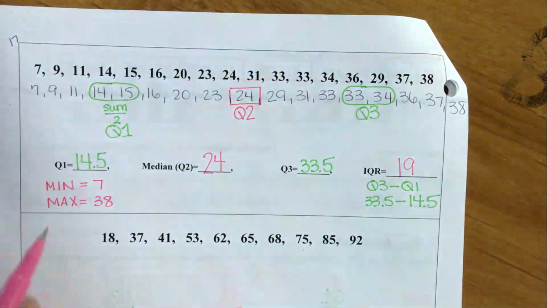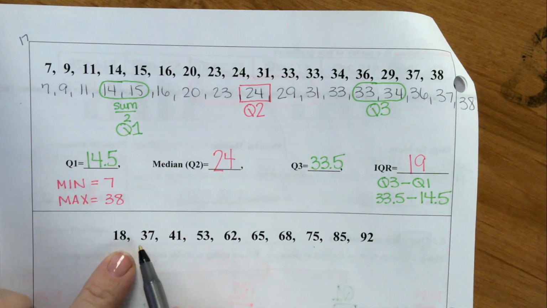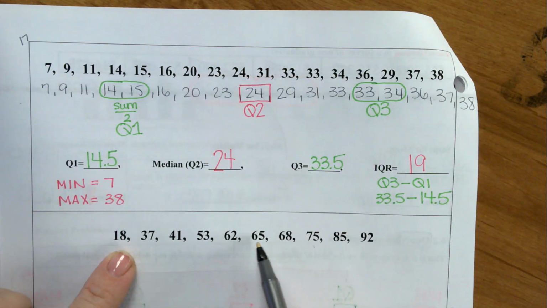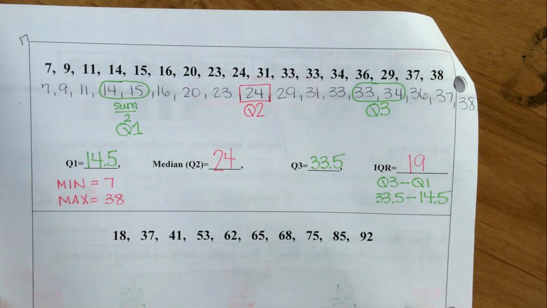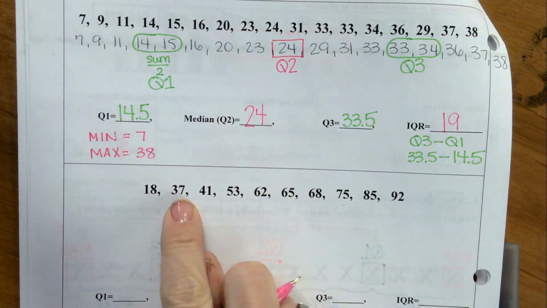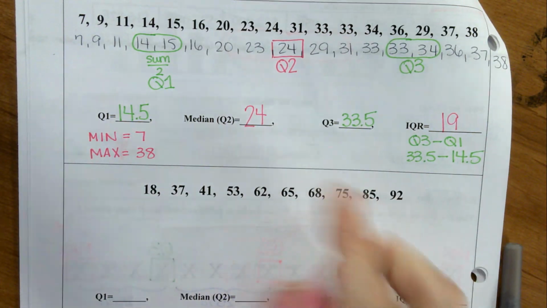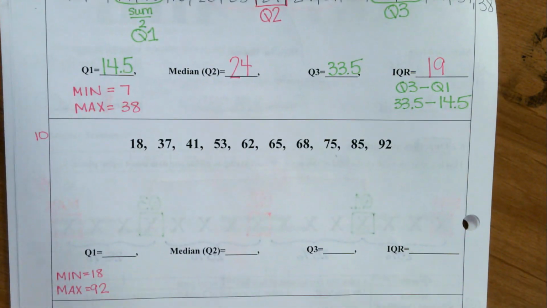Okay, so let's do it again. Let's see. Are these in order? Yeah, they look like they're in order, right? Okay. For giggles, my minimum is 18, my maximum is 92. I'm just doing that out of habit. So they are in order. 2, 4, 6, 8, 10. I have 10, so I have an even set.